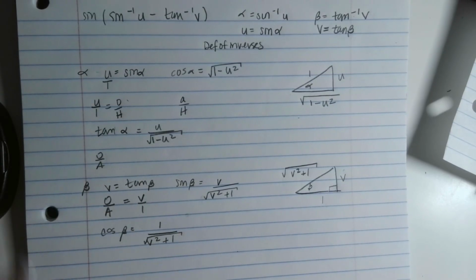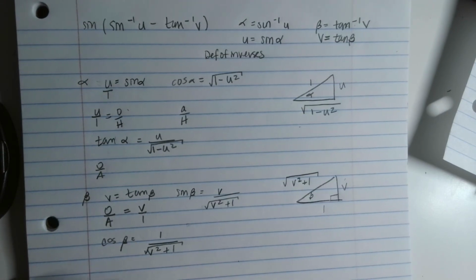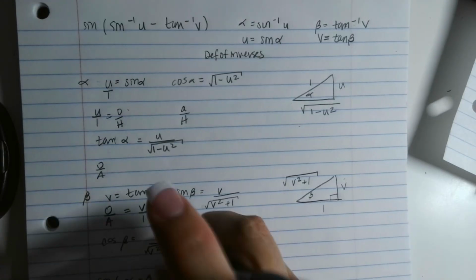And then we're going to put this all together. So again, based on the angle sum, we can now say that sine of alpha minus beta is equivalent to, well, let me just write out the whole thing actually.